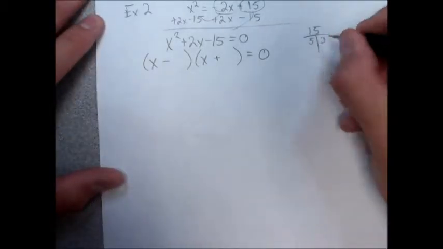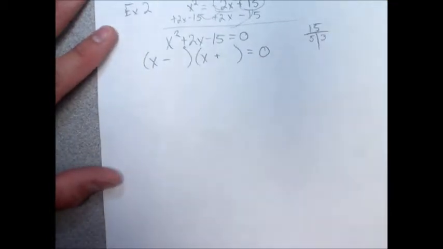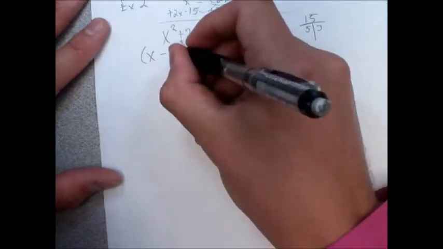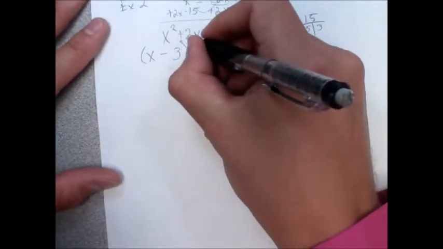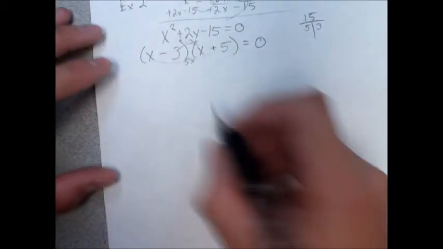Now, look at my middle sign, it's positive. Which one of these is going to end up with a positive? The 5, right? Because we want it to be positive. And I can quickly check this. Negative 3x when I multiply those, and positive 5x when I multiply those. I end up with a positive 2x in the middle. So it works. Then I set each of those equal to 0.